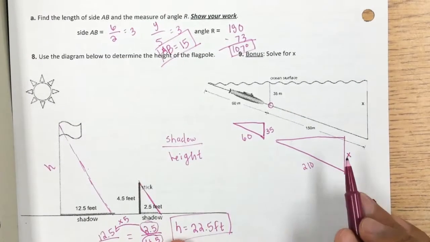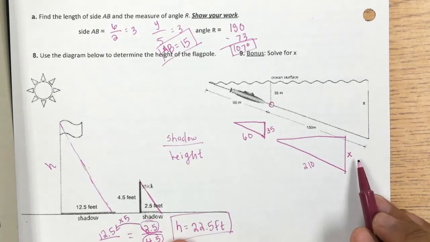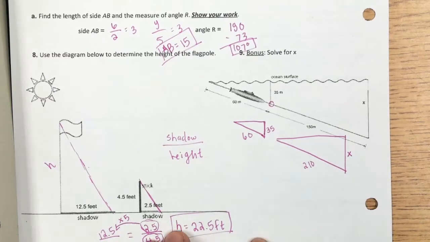And now we have, oh no, the bell rang. And now we have some dimensions to work with.